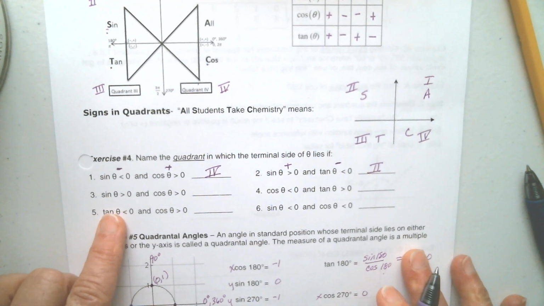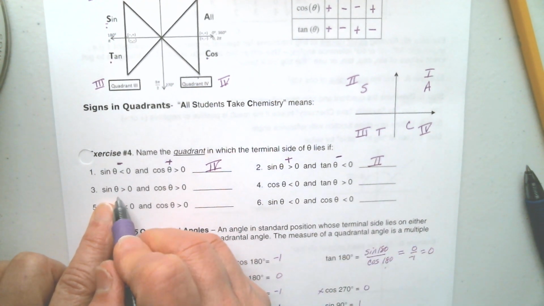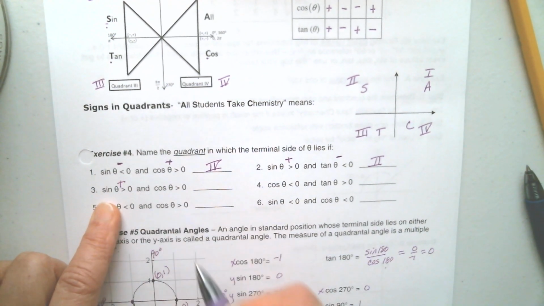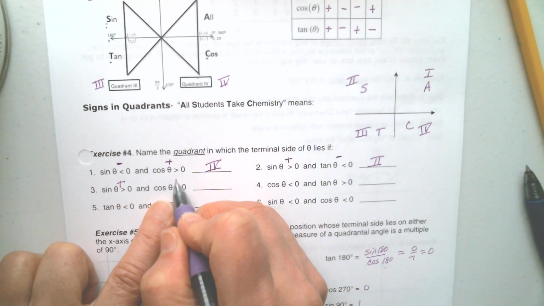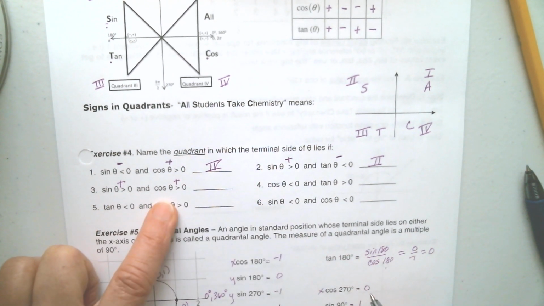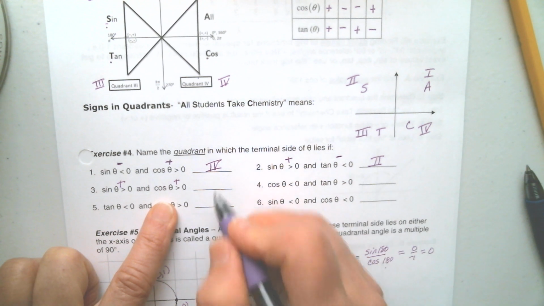Sine of theta is greater than 0. Greater than 0, that means it's positive. Cosine is greater than 0. All right, sine and cosine are both positive in quadrant 1.